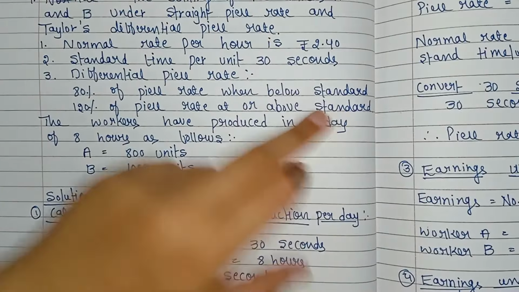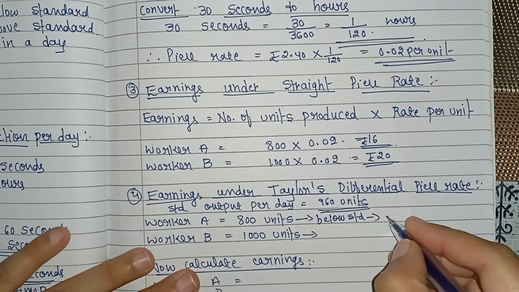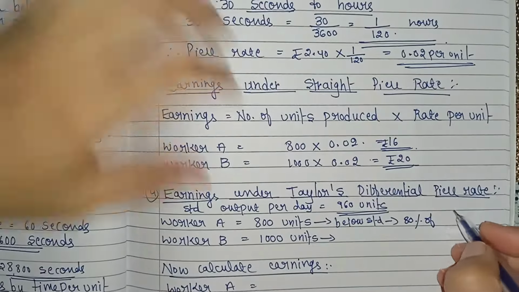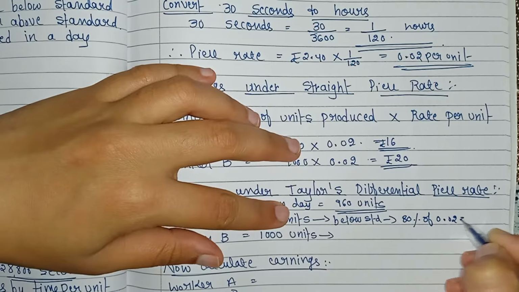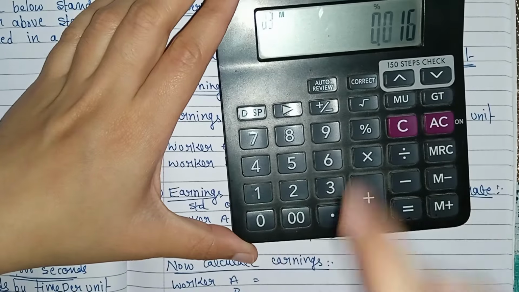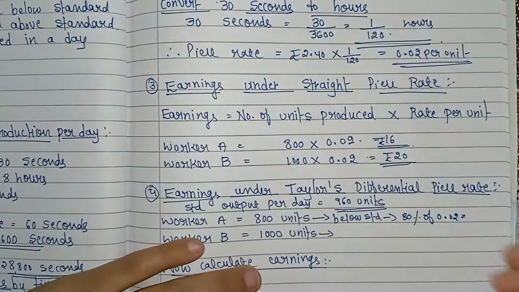The piece rate we just calculated is 0.02, so 0.02 into 80% equals 0.016 rupees.